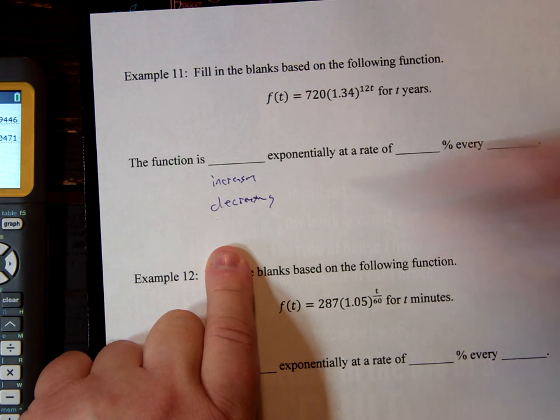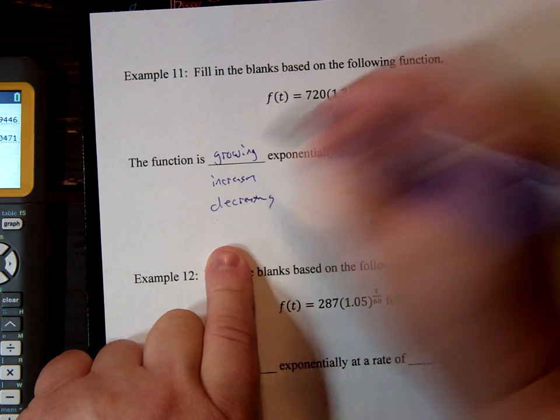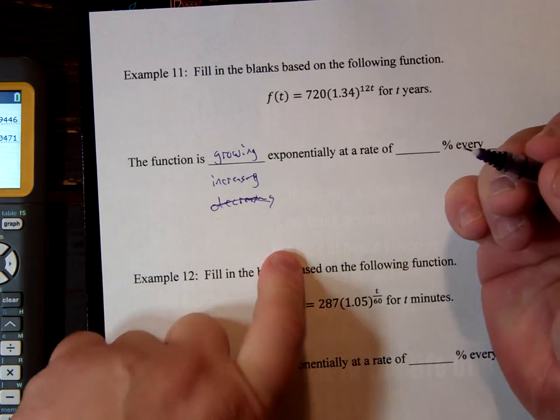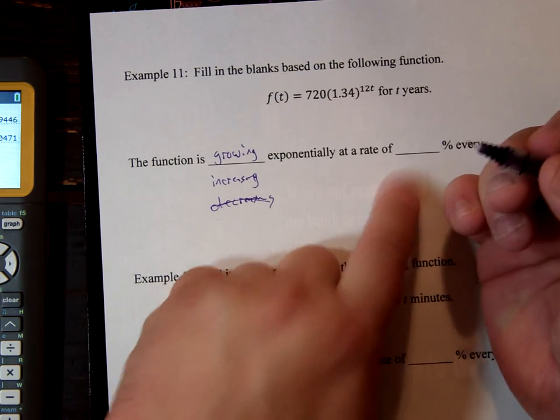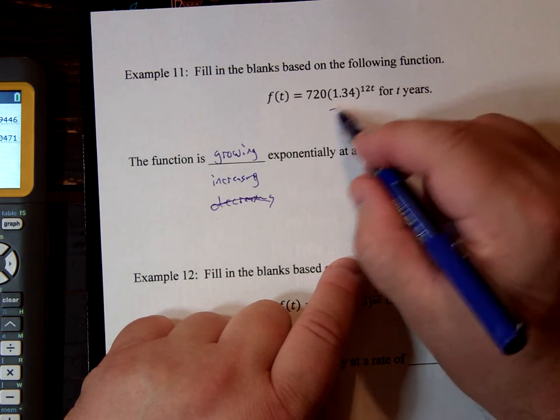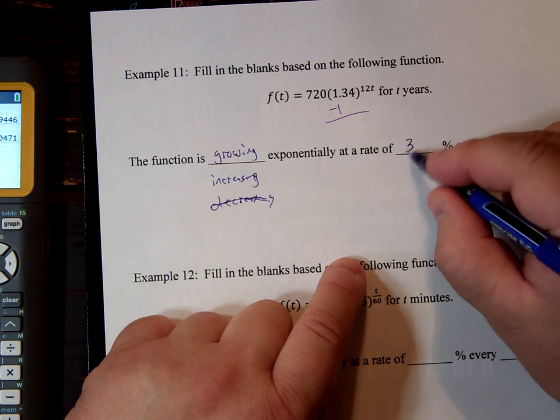So I'm going to put growing. It's not decreasing, or increasing, right? Exponentially at a rate of, and that's that growth rate. So remember, you have to take out the 1 if it's above 1, because it's growing, it's above 1. So that's a 34 when I move that decimal.